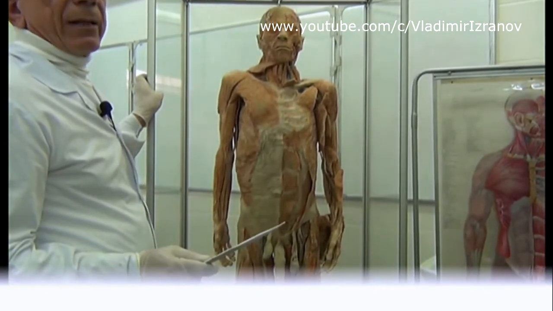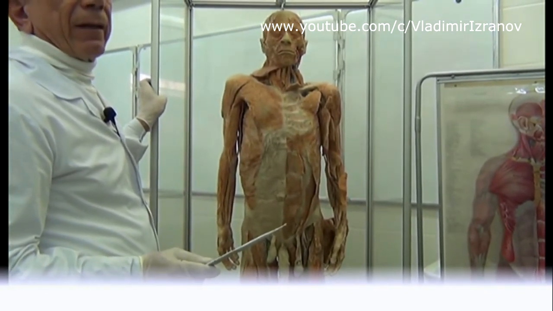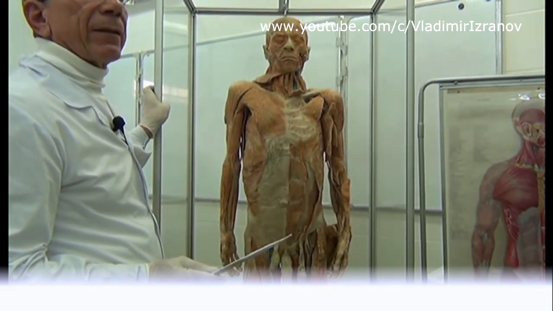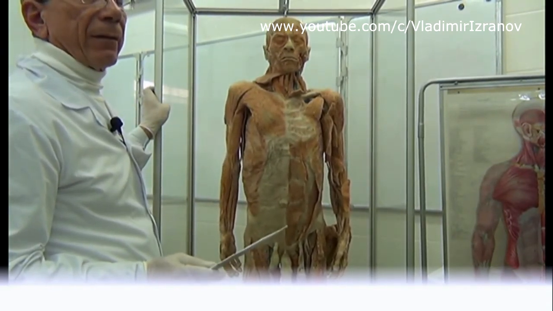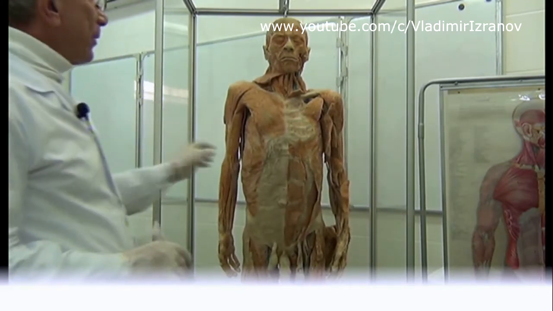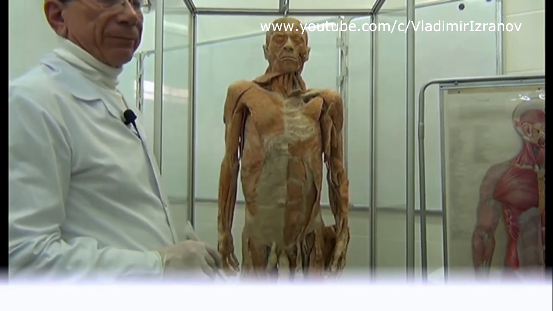It was written also that one of the functions of this muscle was the drawing of the ribs.